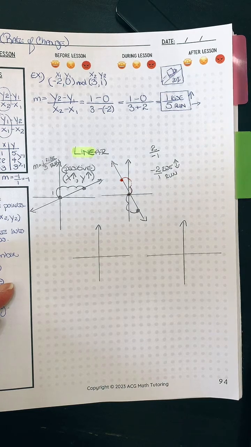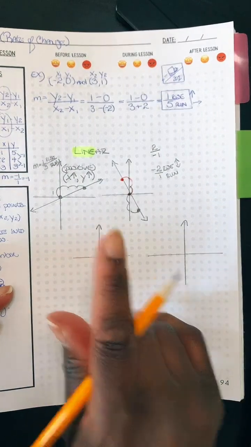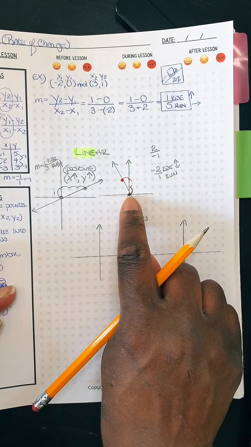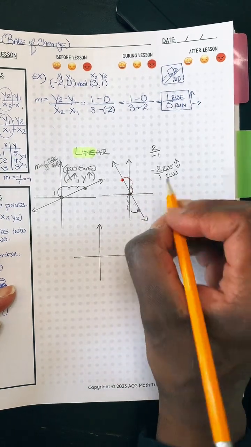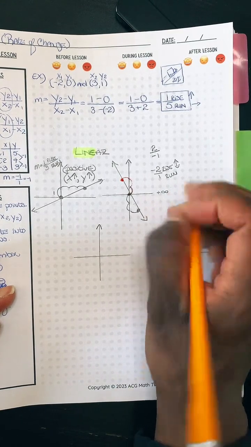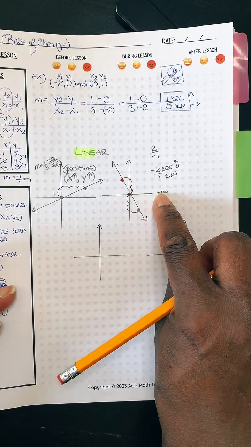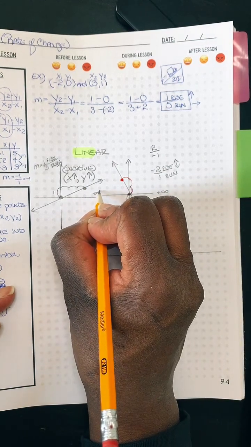But how do you know the 1 is on the right or the left? Okay, so I think I probably answered it, but I'll say it again. If it's positive, it goes to the right, because all my positive numbers go toward positive infinity, to the right. Here's negative infinity.